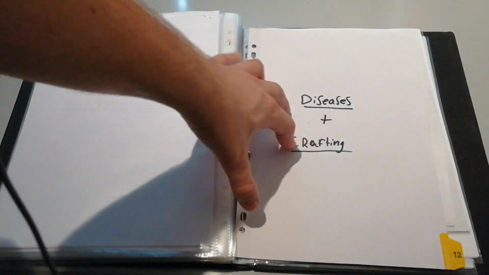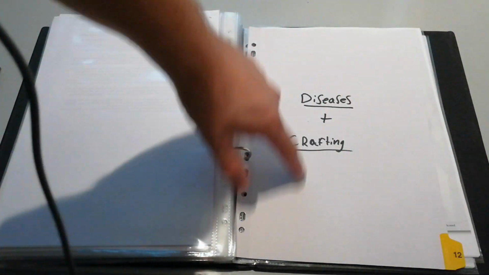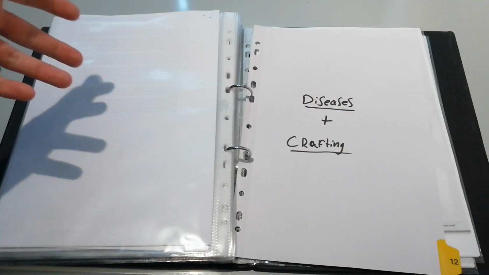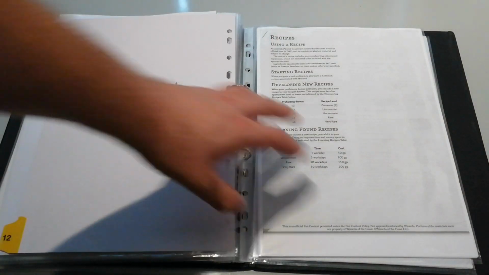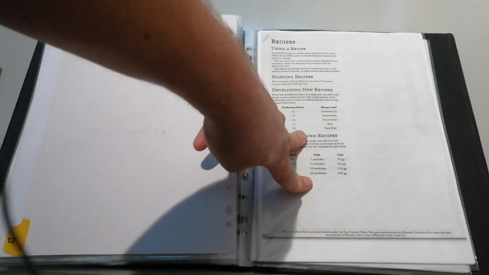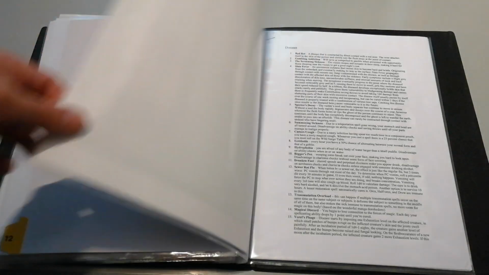And then last up, we have diseases and crafting. This is a very minor chapter. I don't really use this very often, but when you need it, it comes in handy. This is to do with crafting recipes. I believe that you can find this as a free document if you just Google D&D crafting recipes. It's something to work as a baseline that you can expand and improve upon.